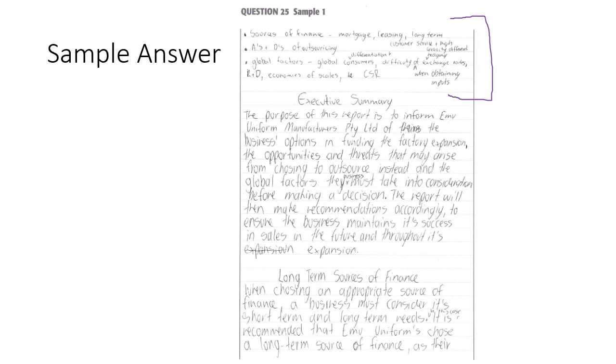Now you've got your executive summary, which is quite brief, and then your first subheading, which is long-term sources of finance. They go into looking at why it's important to choose the right type of finance and how it's always going to benefit EMU uniforms.